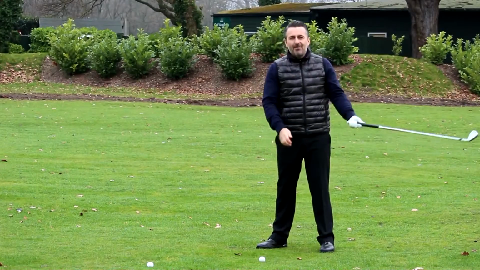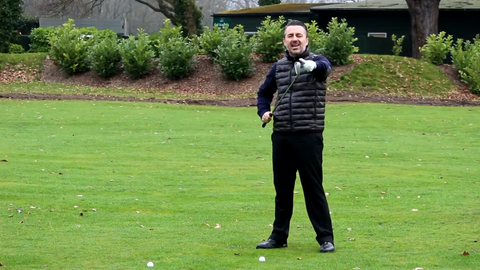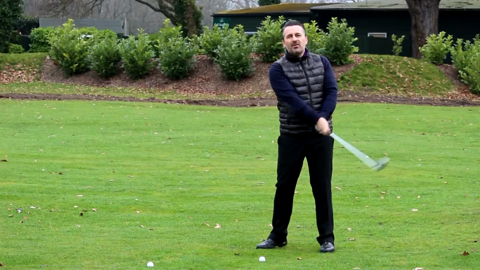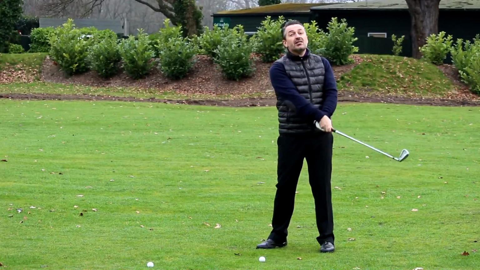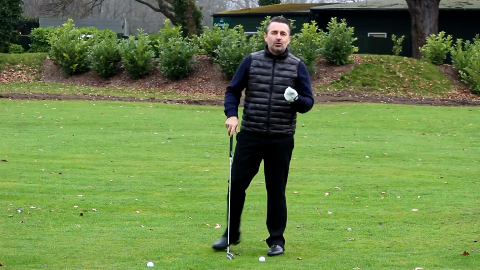We're going to experiment with different amounts of forearm and hand rotation through the ball. So we're trying to get the toe of the club to actually turn over. We want the toe of the club moving faster than the heel of the club. Okay, so two ways to get that draw spin.